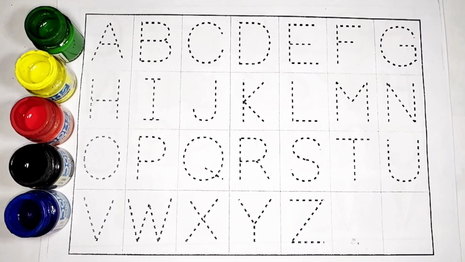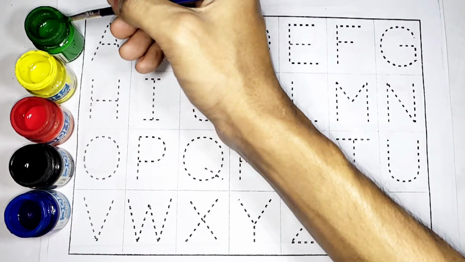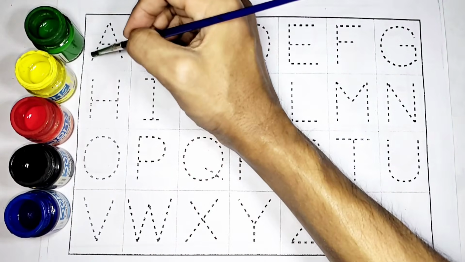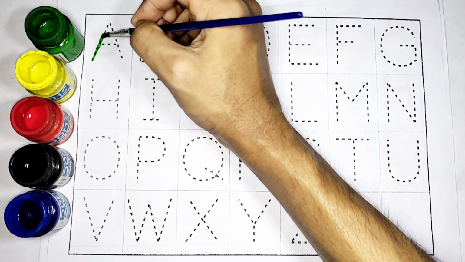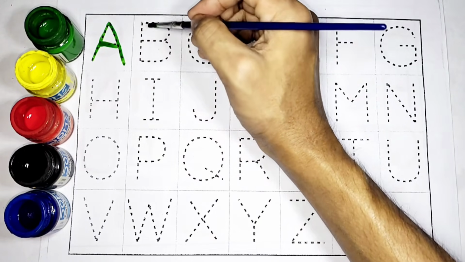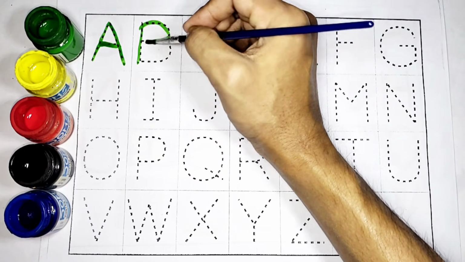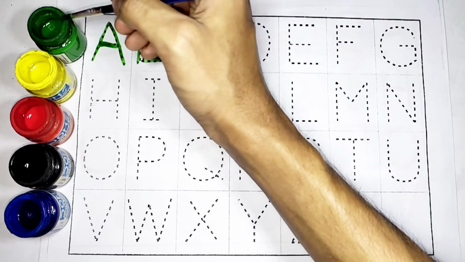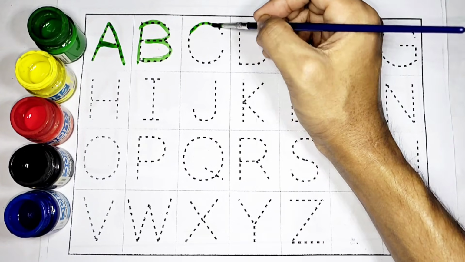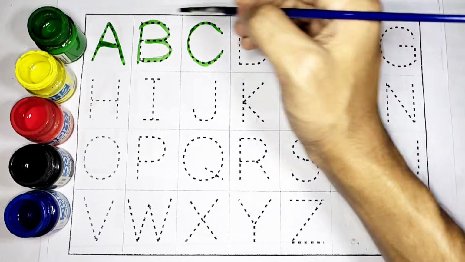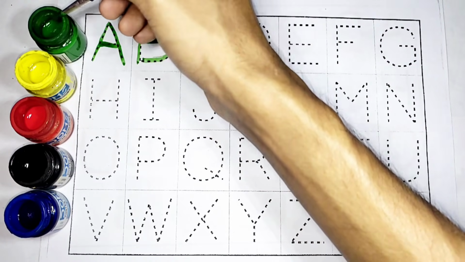Today we are drawing and coloring alphabet. First we are using the color of green. And now we are drawing and coloring the alphabet of A. A for apple, A for ant. Kids, the next one is B, B for ball, B for bat. And the next one is C, C for cow, C for cat.